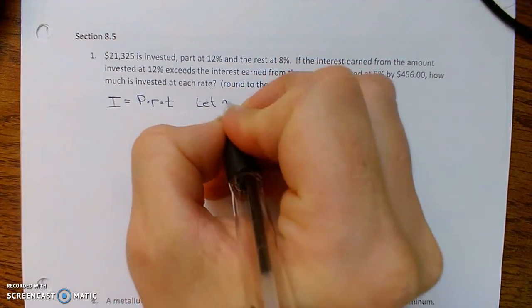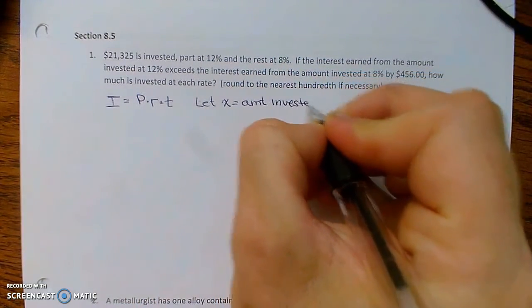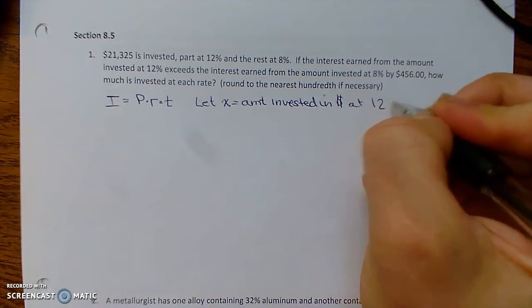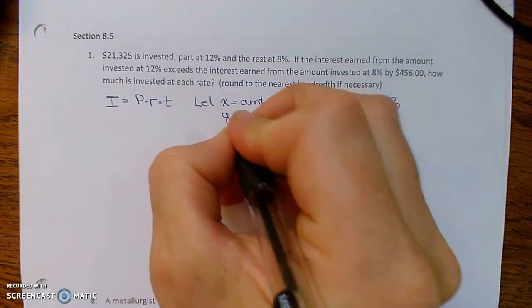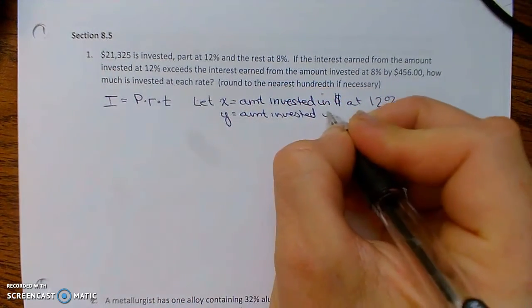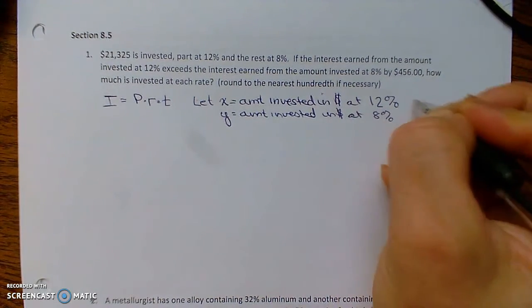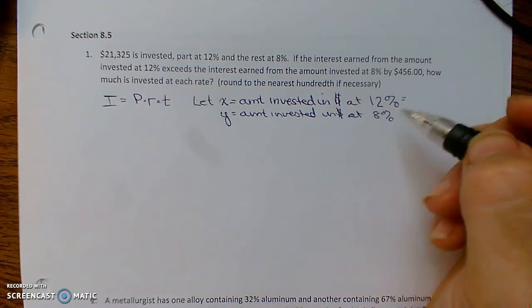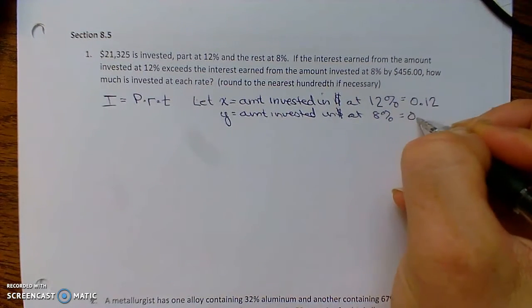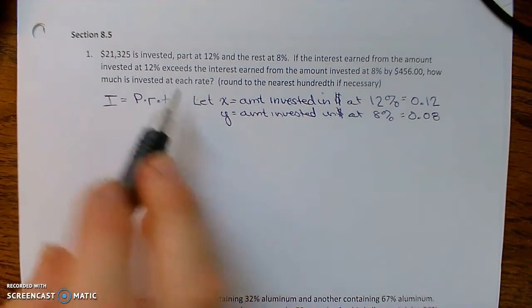Let's say let X be the amount invested, and we'll use dollars, at 12%. And let's let Y be the amount invested, again, making sure we're using dollars as the unit, at 8%. And let's also make sure we remember that 12% as a decimal is 0.12 and 8% as a decimal is 0.08. Okay. All right, so a few things.